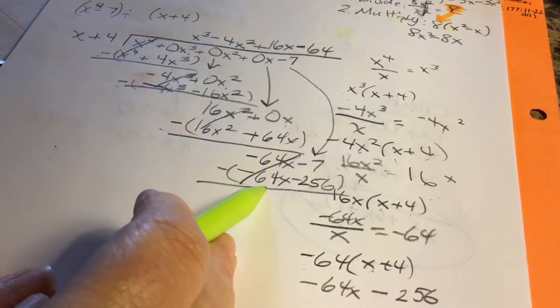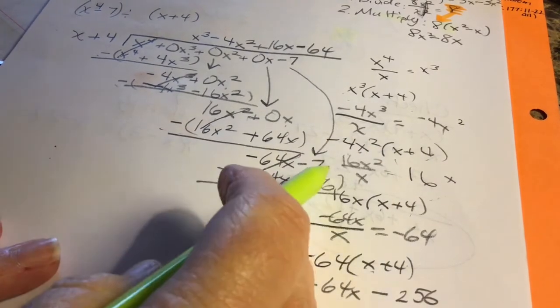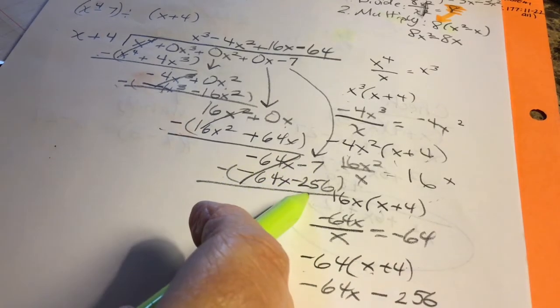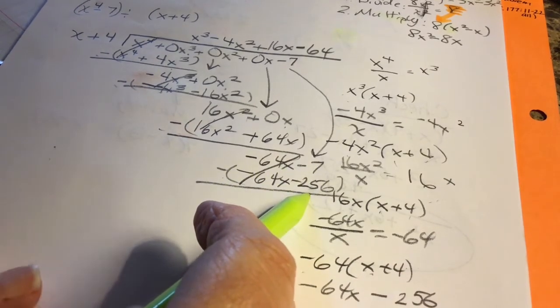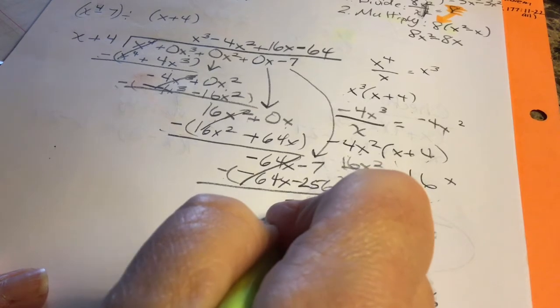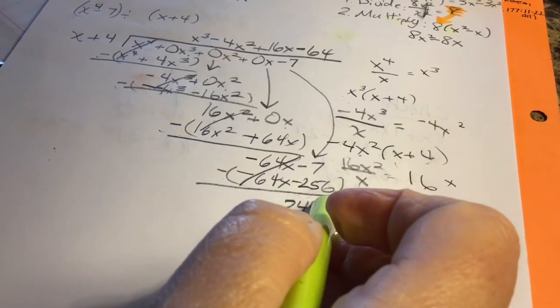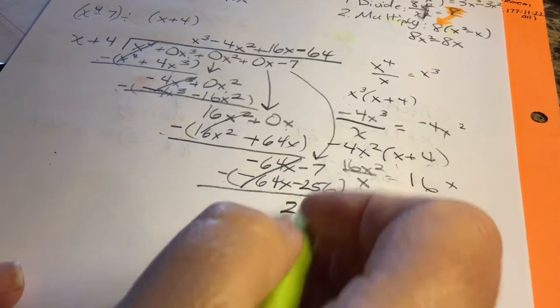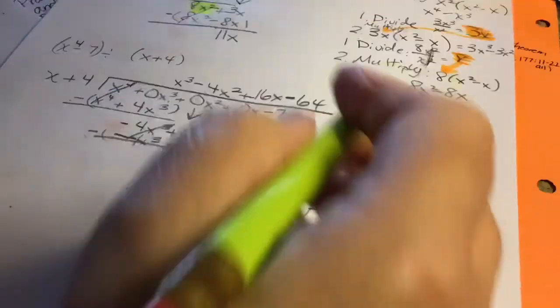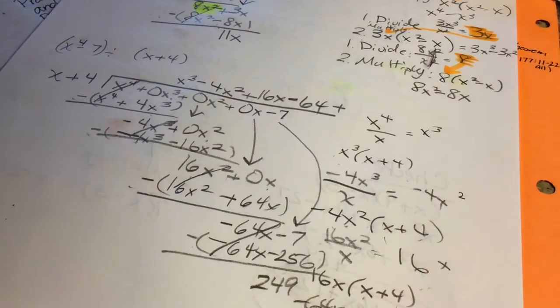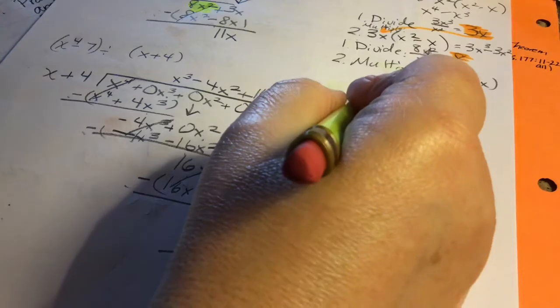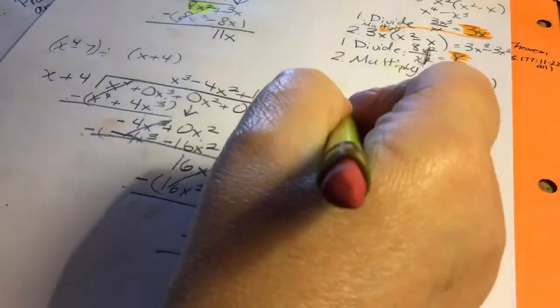Negative 64x minus negative 64x is 0. Negative 7 minus negative 256 is what? 249, positive 249? Yeah, positive 249, that's my remainder. So I put a plus sign, put 249 in the numerator over x plus 4.